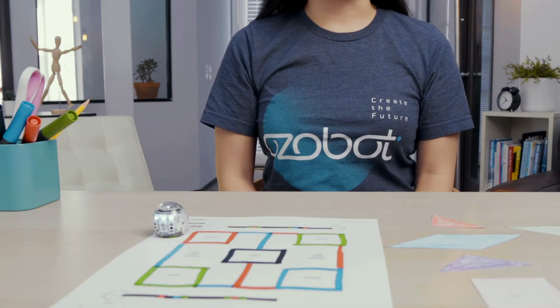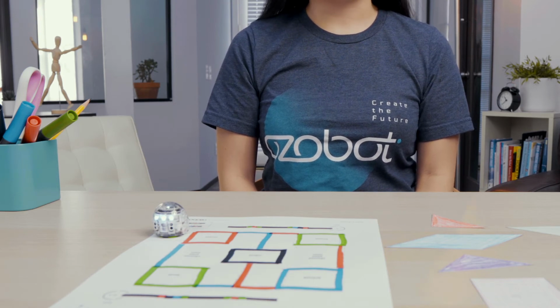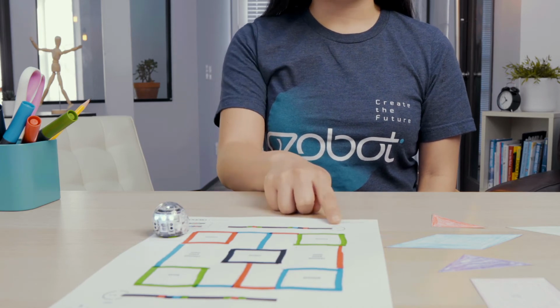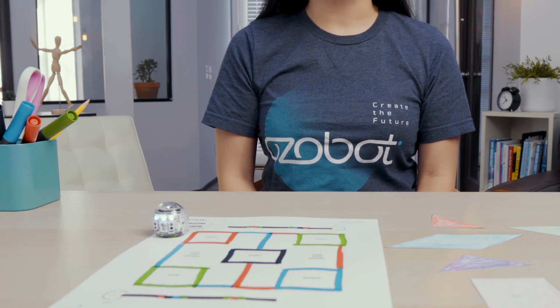You are ready for your bot. Decide which start you would like your bot to run from. I am going to run my bot from the start at the bottom. Let's see which object my bot chooses for me to build a model of.